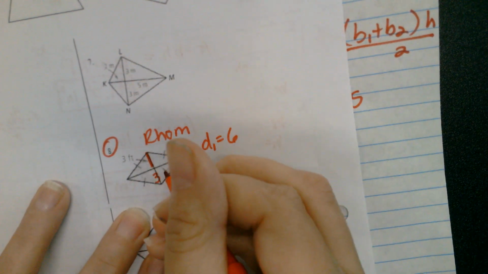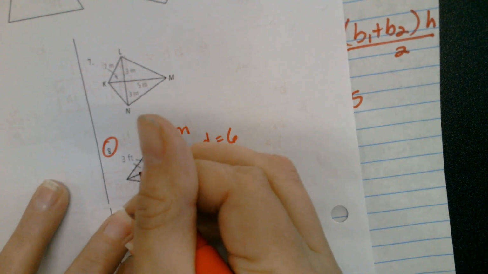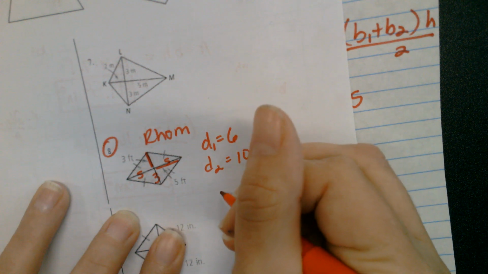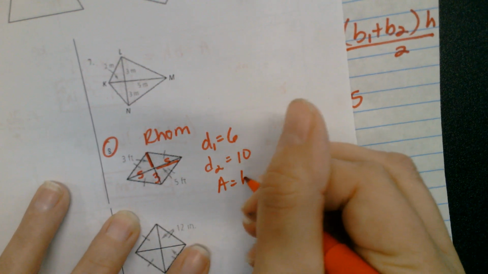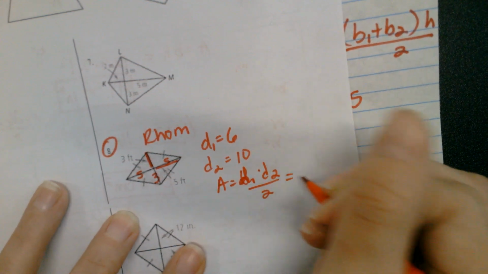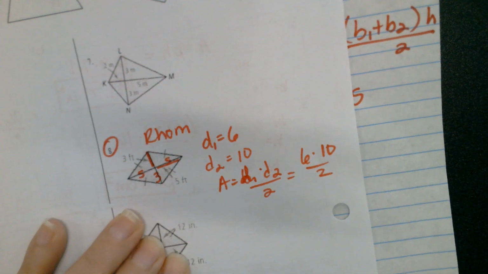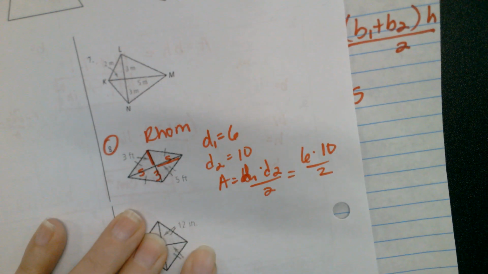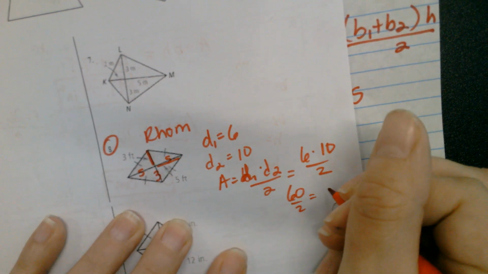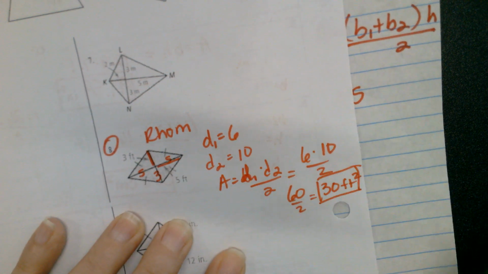Then I see the other side, there's an arrow pointing to it, is 5. That means the other side is 5, so diagonal 2 is 10. Beautiful work. So area equals diagonal 1 times diagonal 2 divided by 2. So it's 6 times 10 divided by 2. Do we agree with Felipe? 6 times 10 is 60. Divided by 2 is 30. Feet squared because we're still doing area.